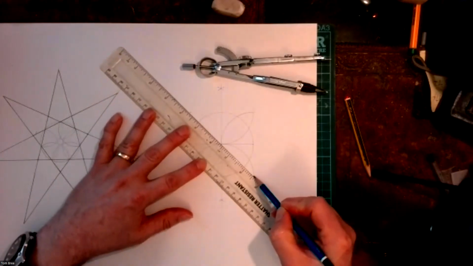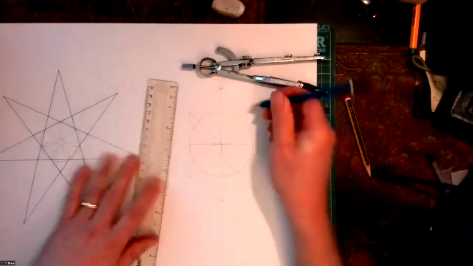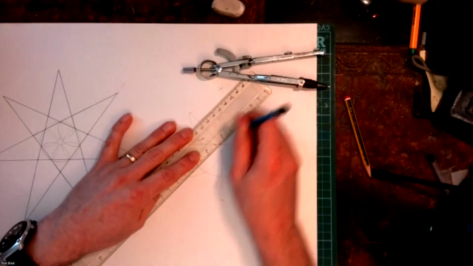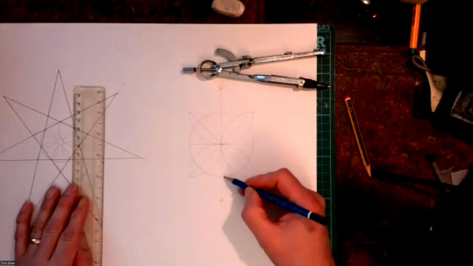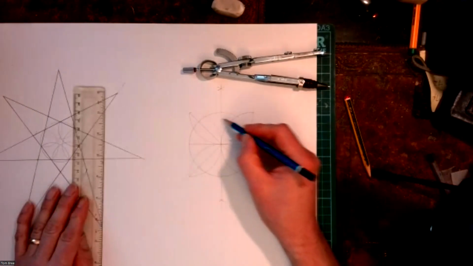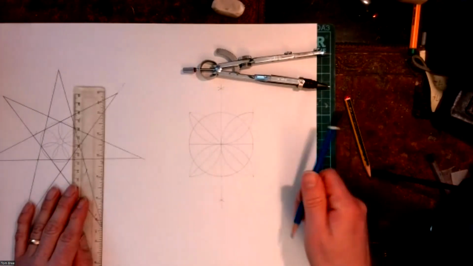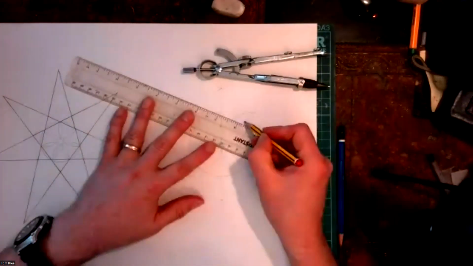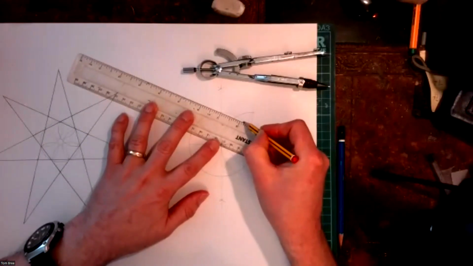Now these diagonals that are now going in, they give us the other 4 points to go with the north, south, east, and west. That gives us these ones here. And I'm going to put in the octagon.